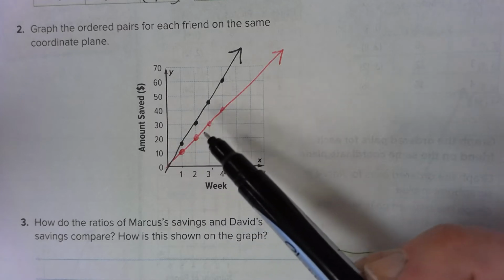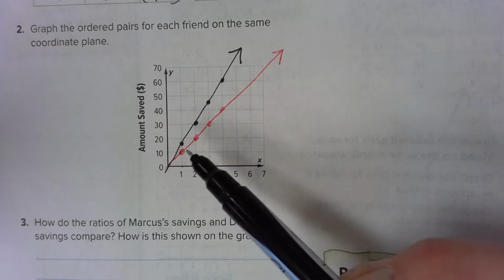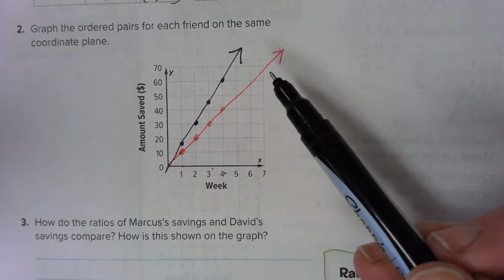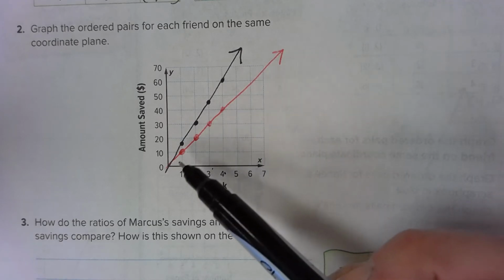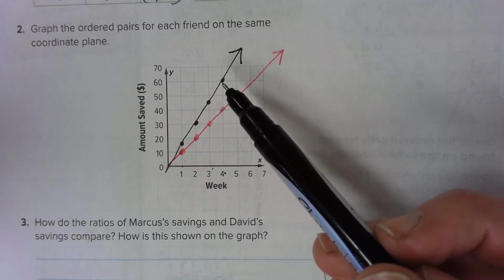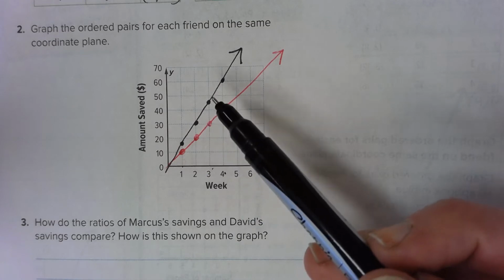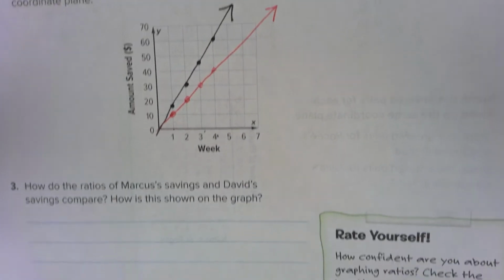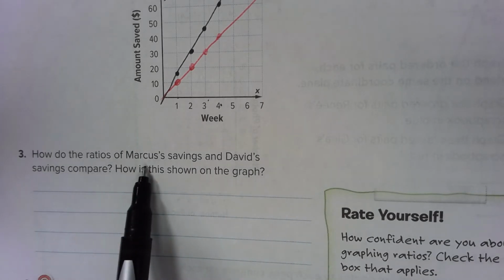Think about these as hills. This would not be as fun to climb. Okay, this would be a lot of work. This one would be a little easier, still steep, still positive and increasing, but it's got a little bit lower and slower of a slope. So David is actually saving more money per week, and he's going to have a greater savings because he's saving at a greater rate. Okay, so this is a little bit steeper of a slope.